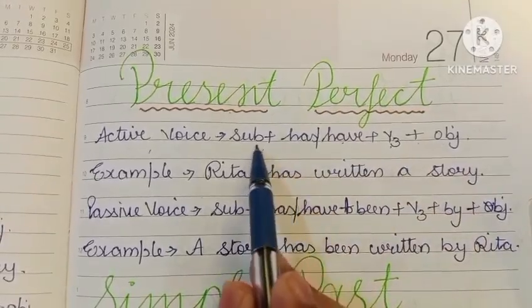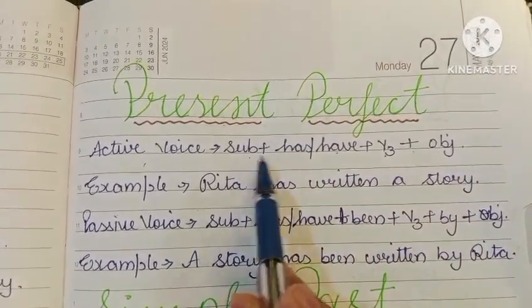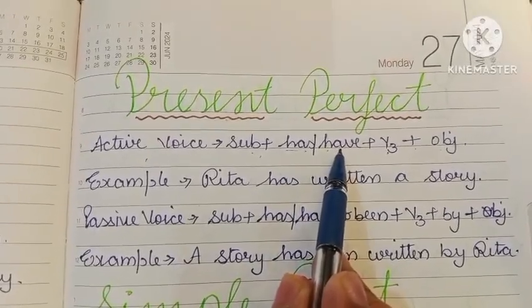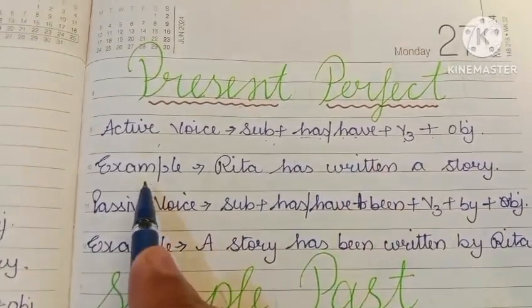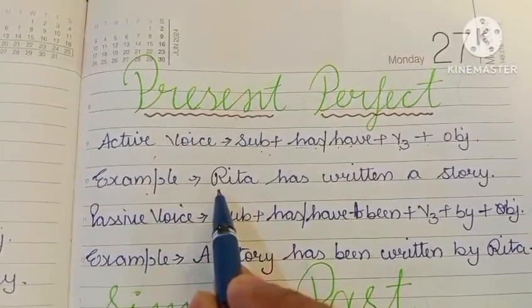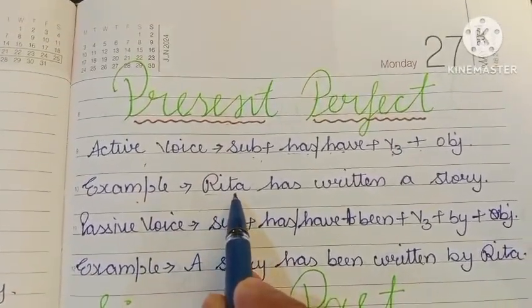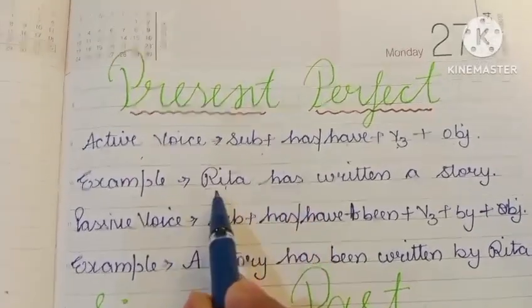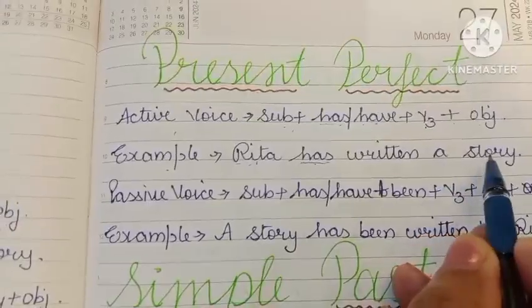Now beta, we know with singular subjects we use has, and with I and plural subjects we use have. Here I have taken an example, and Rita is a singular subject, so I will write has here. Rita has written a story.